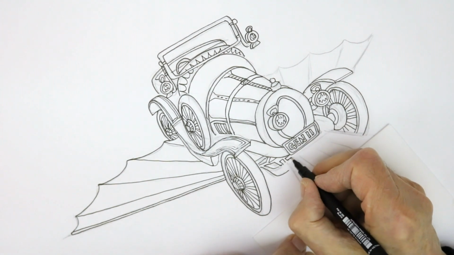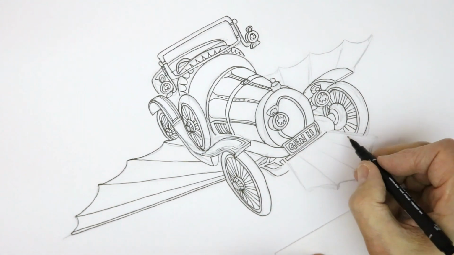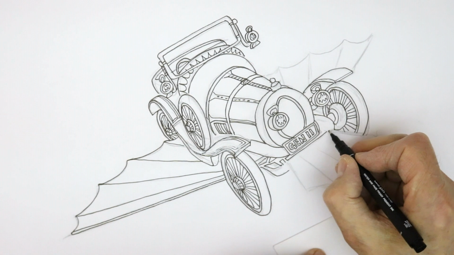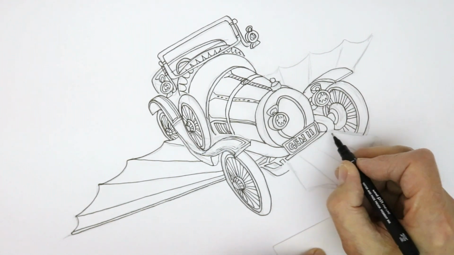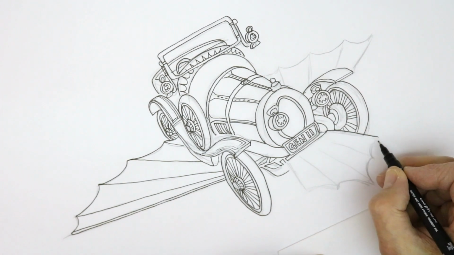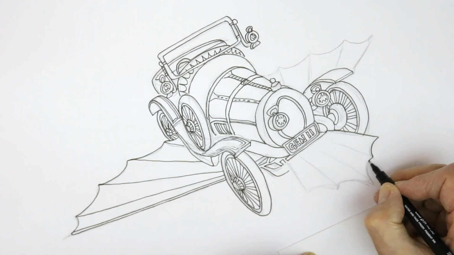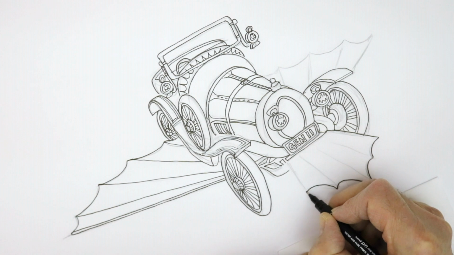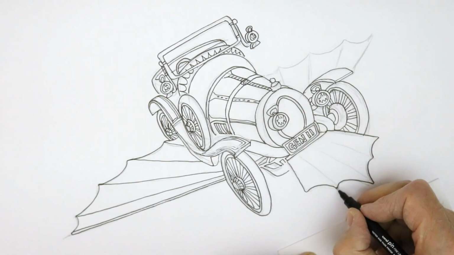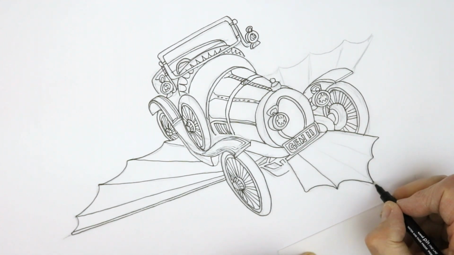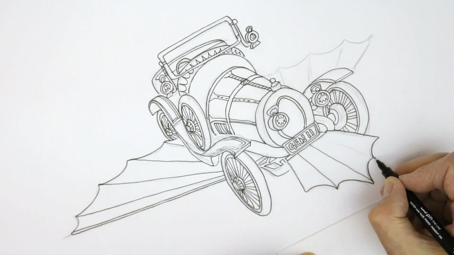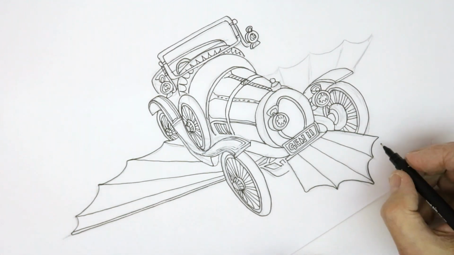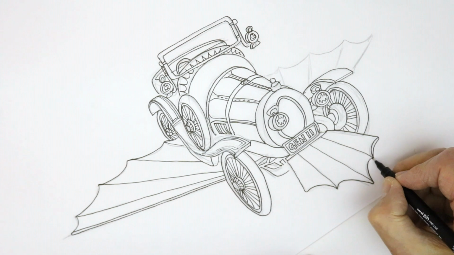And then the front and back wing shape sticking out. That goes in there like that. Up to a point. Okay, like that. And you can thicken up this edge if you like, okay?